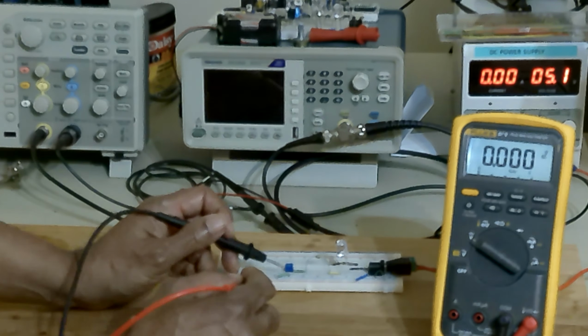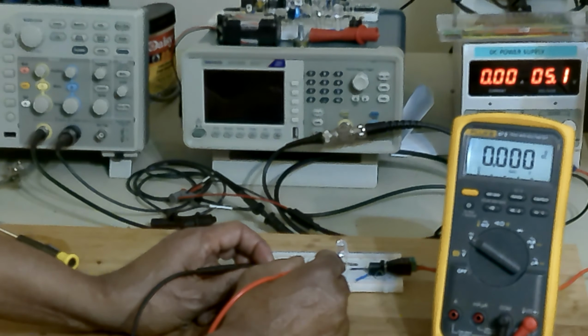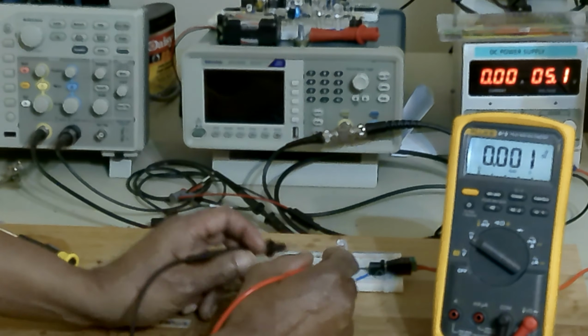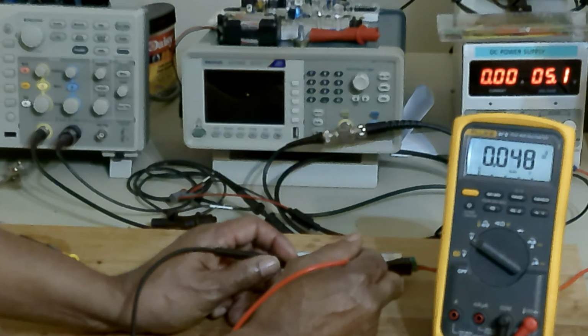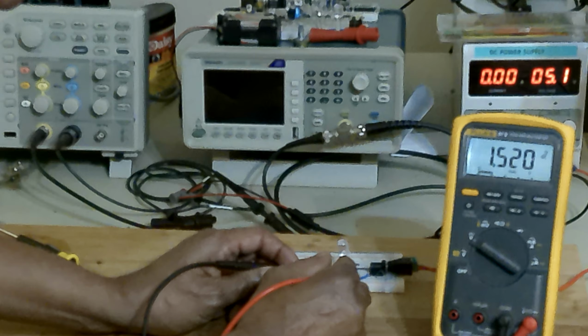The voltage across my resistor is so small the meter is reading 0.001 volts. And the voltage across my LED, 1.52 volts.